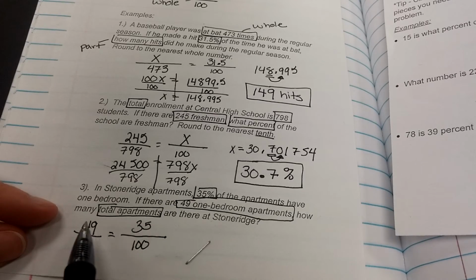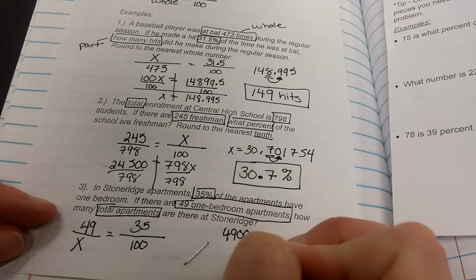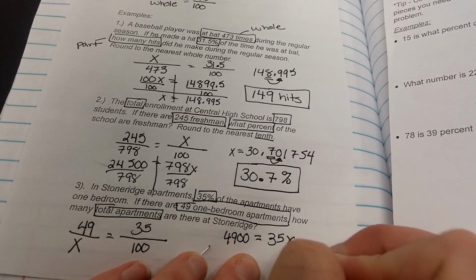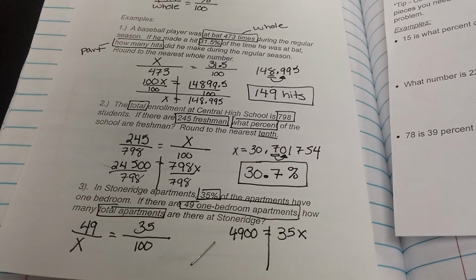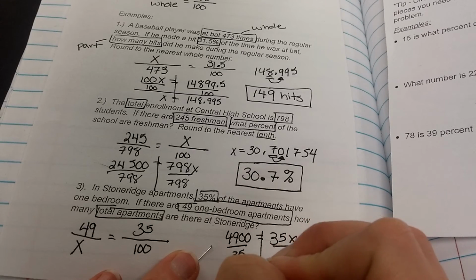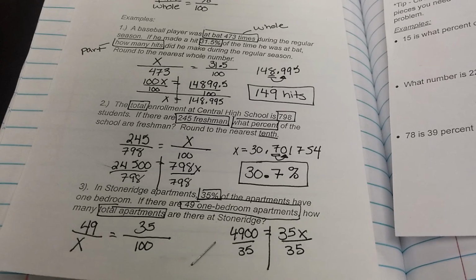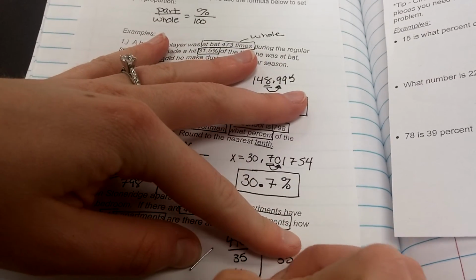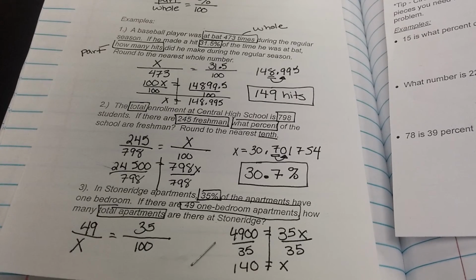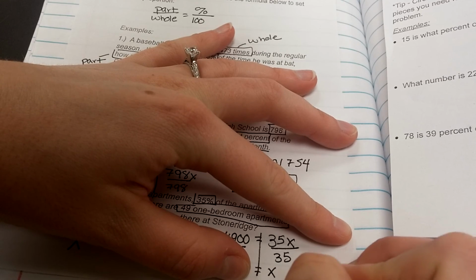So again, cross multiply and solve. 49 times 100 is 4,900, which is equal to 35 times x, which would be 35x. And then on both sides, we would have to divide by 35. So 4,900 divided by 35 gives us 140 is equal to x. So then we want to include our units in our answer. So our final answer would be 140 apartments.